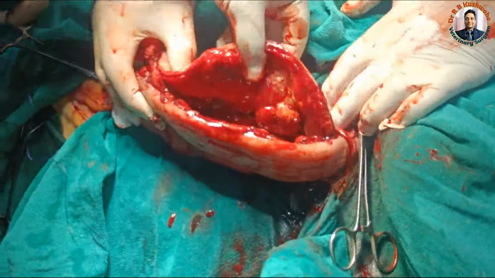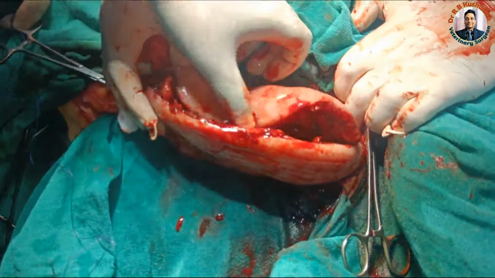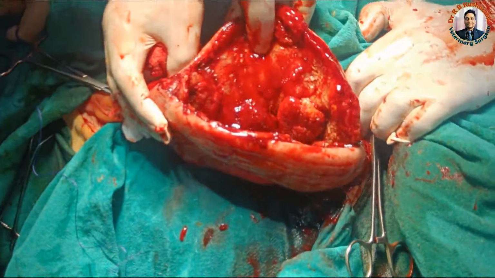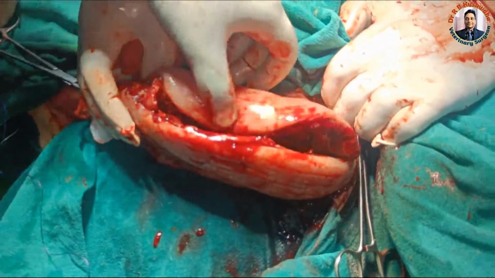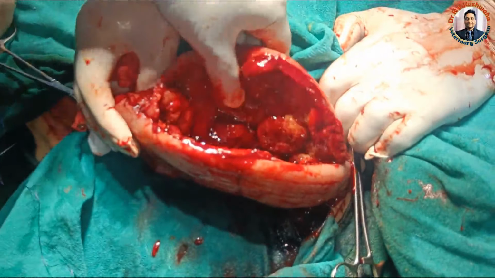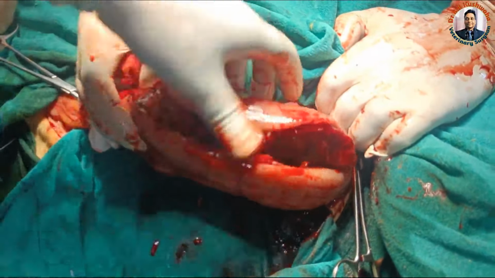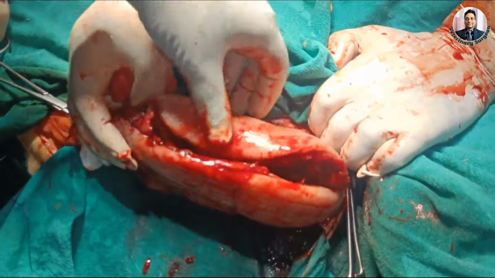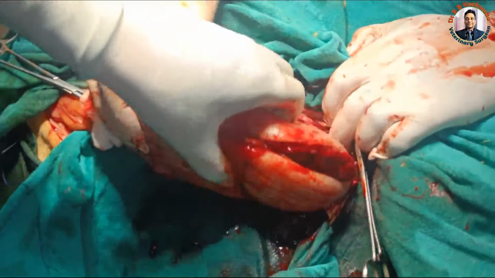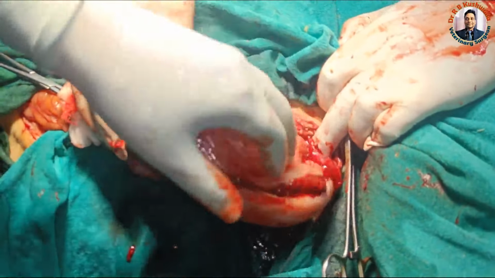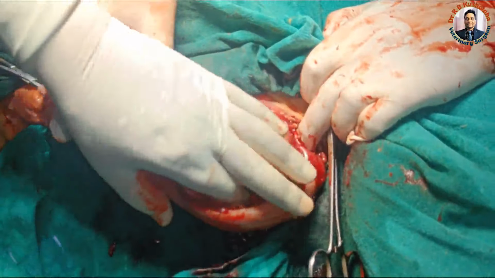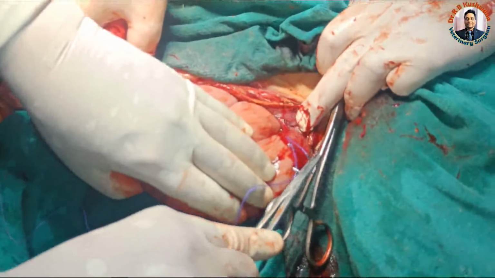So now we have removed the fetus. The fetus was dead and macerated a bit. Now you could see we have also administered the 4 bolus of this furia inside this uterus. If you see, the uterus is relatively leathery. It is not as healthy as in the normal cesarean section. So in such cases there is a chance of tearing while suturing.